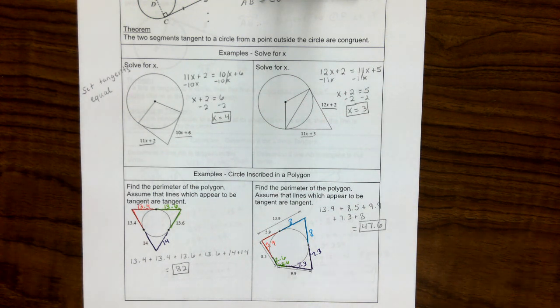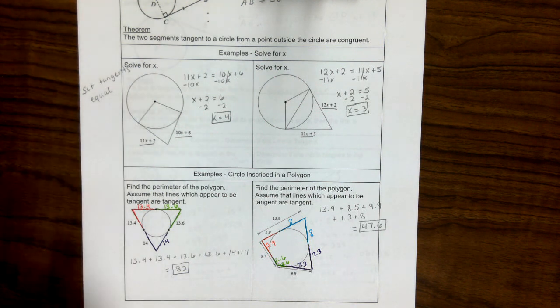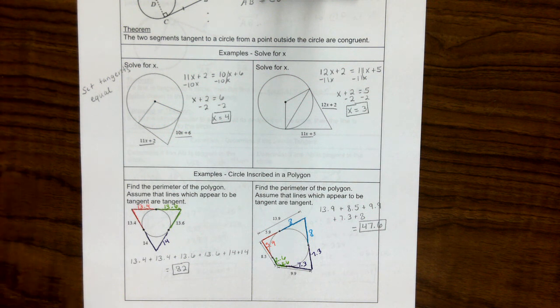Okay? So that wraps up tangent lines. It should be fairly straightforward. So remember in the beginning, we're going to use Pythagorean theorem. On the front, you use Pythagorean theorem to figure out if it's a right triangle or not, which tells you if it's tangent or not. Then you use Pythagorean theorem to find a piece of the triangle.